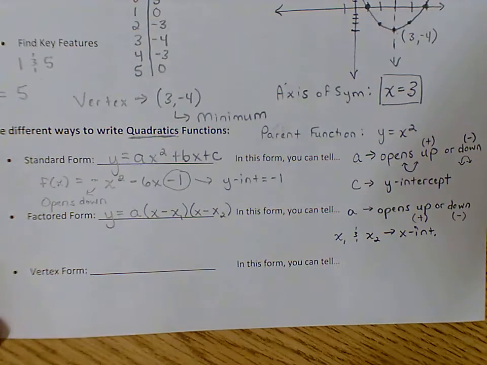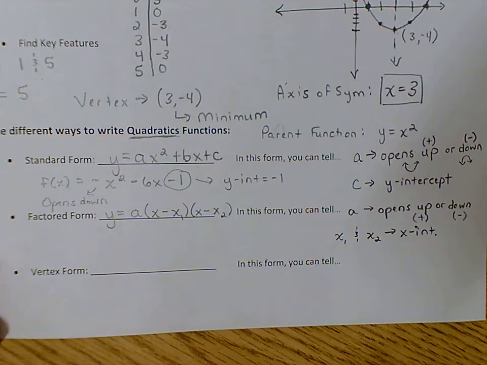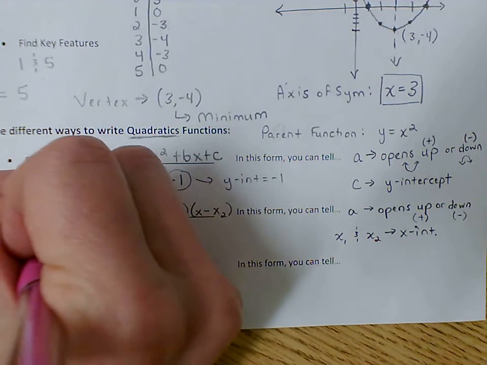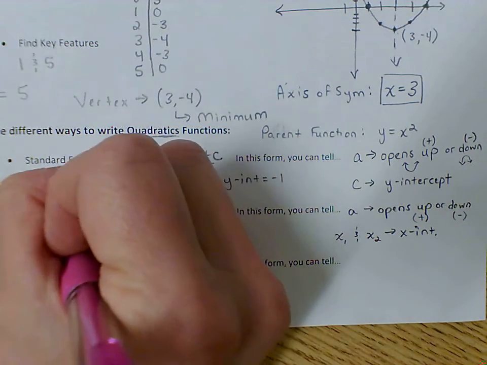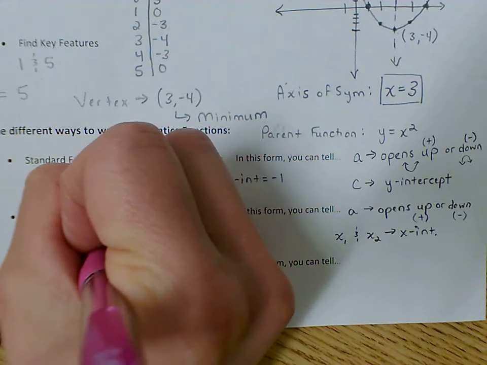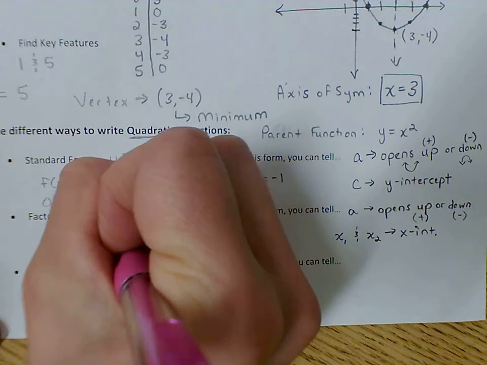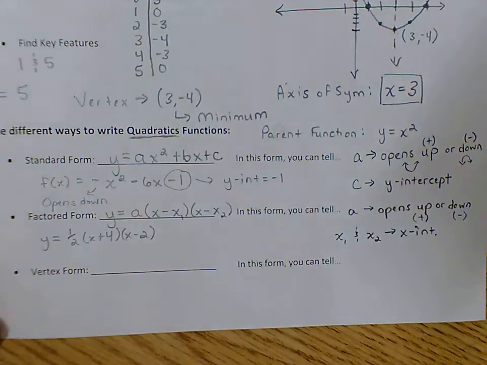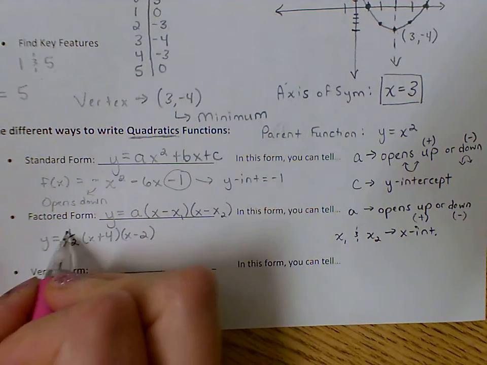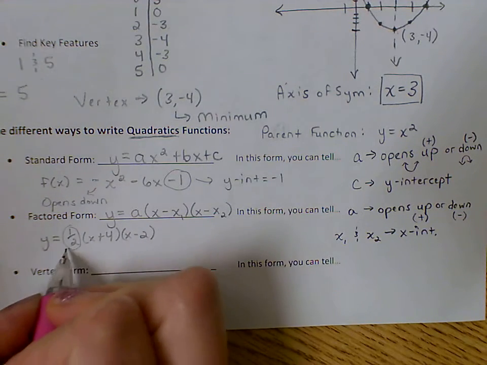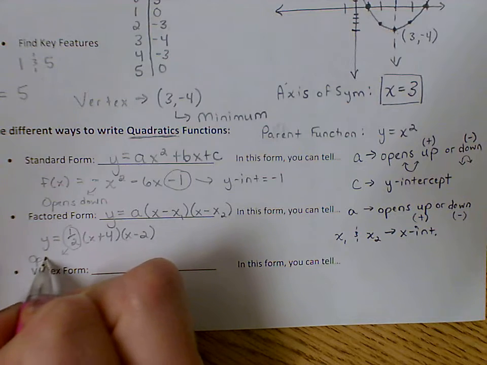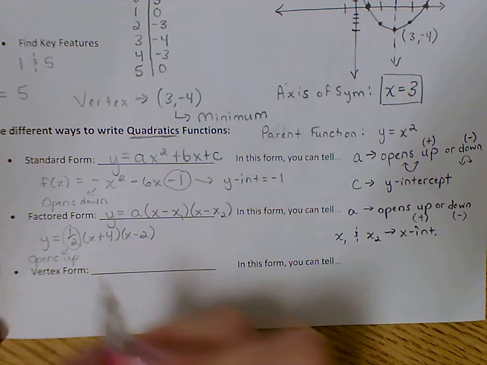but I'll give you an example. So let's say that they give you an equation and it's y equals 1/2 (x plus 4)(x minus 2). Okay, notice that's in that form. So because this number, which is your a, is positive, that tells you that it's going to open up. So you already know that.